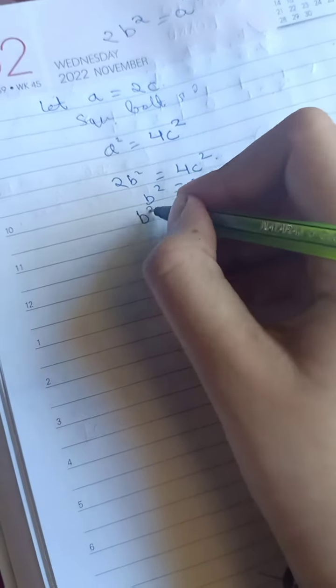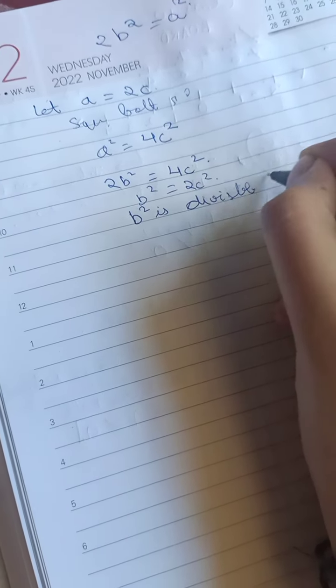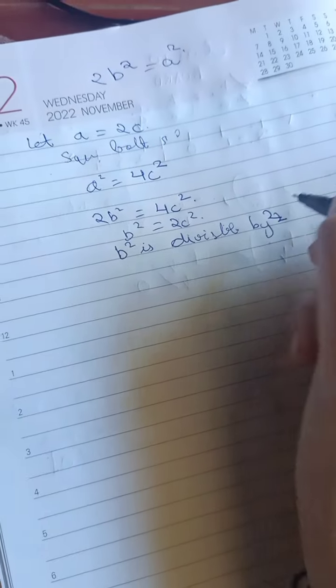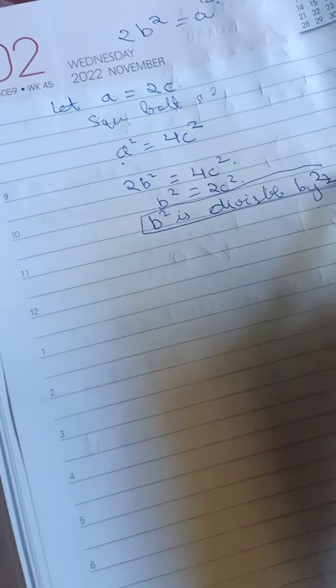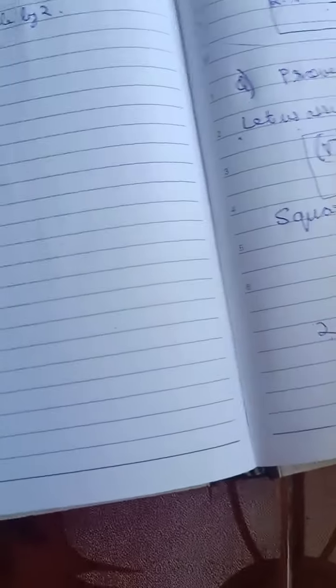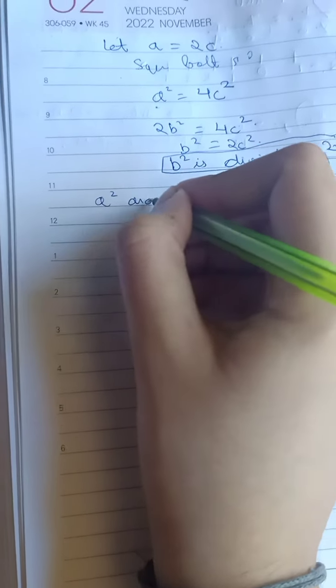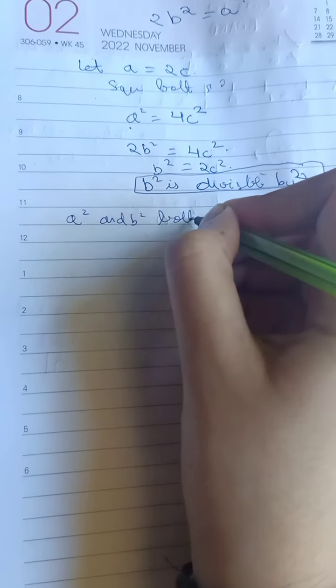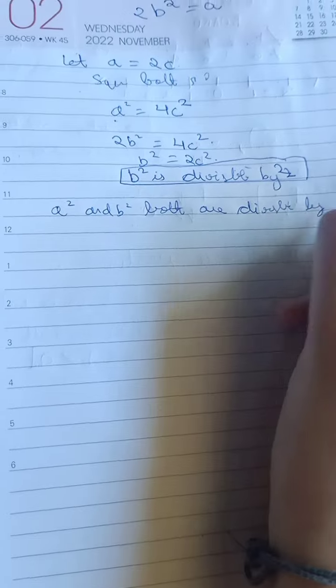So here b square is divisible by 2. Now b square is divisible by 2, and a square is divisible by 2. So you are saying that a square and b square both are divisible by 2.